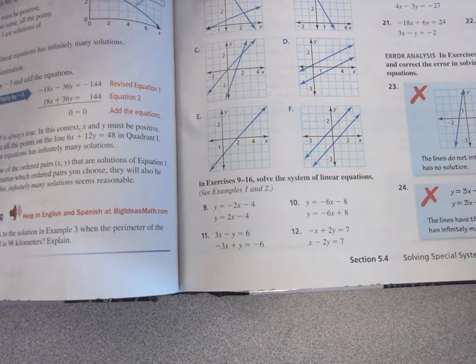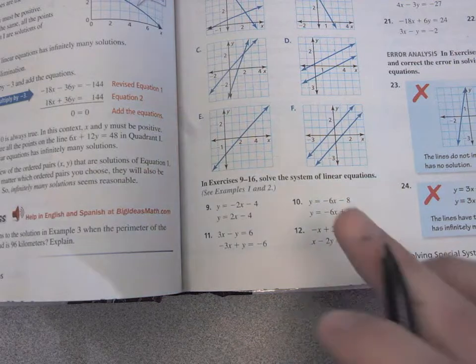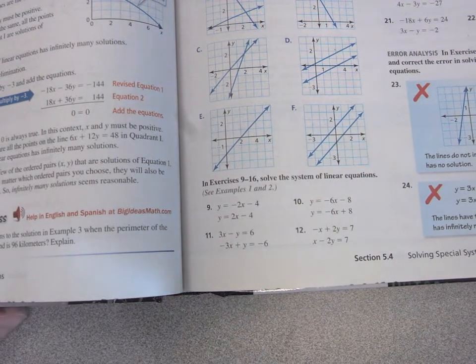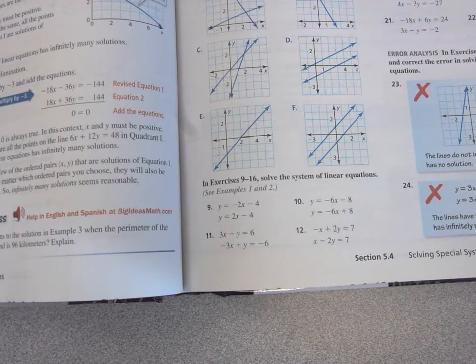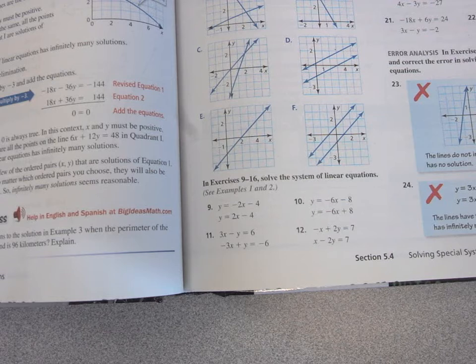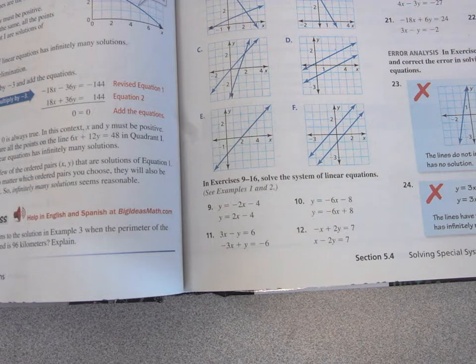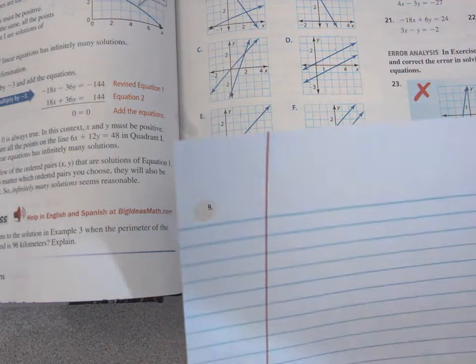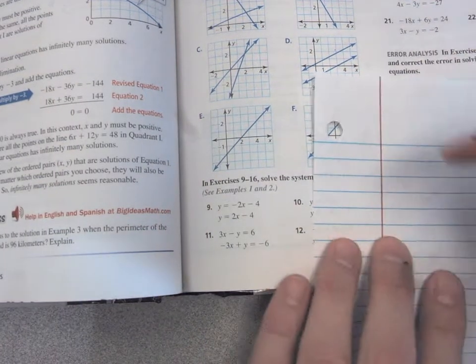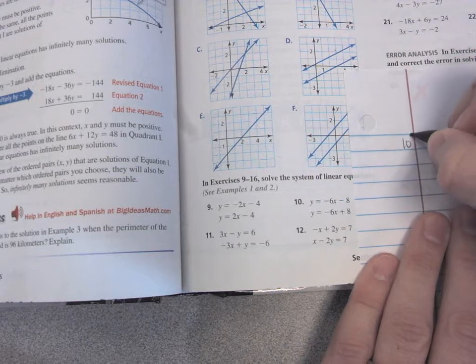The idea here is that you're just going to solve the system, but we have to keep in mind that sometimes we're going to have systems that don't have any solutions. So we could potentially get no solutions, or we could get infinitely many solutions. So let's take a look at a couple of those problems. Let's start with number 10, right here. I'm going to write it down real quick and then show you what we're going to do here.